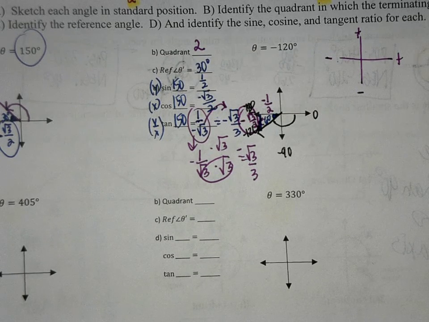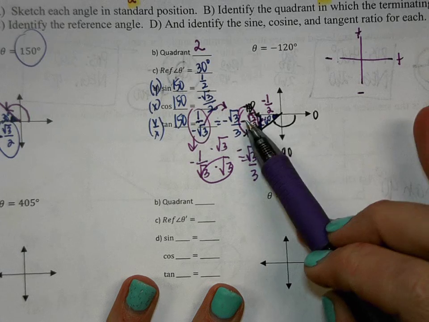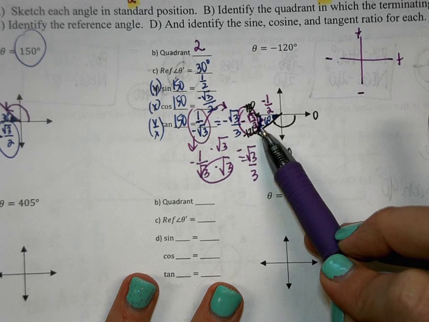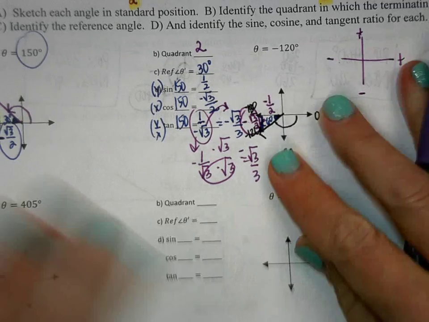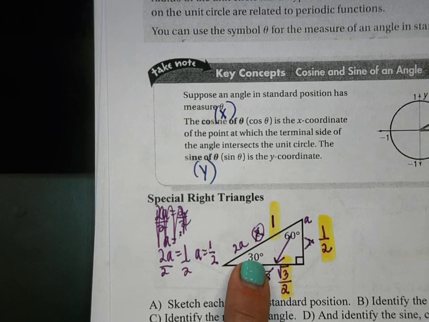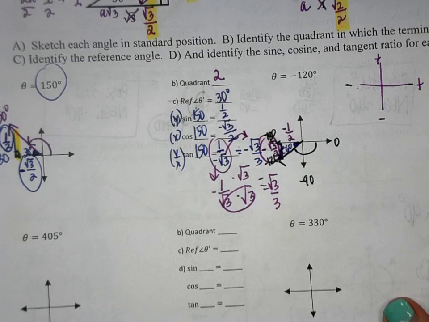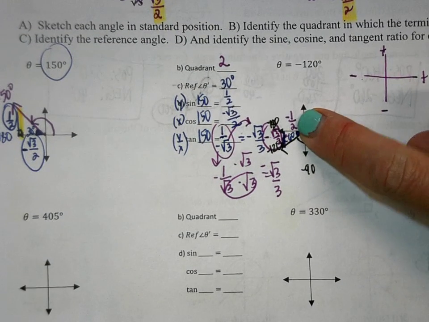And so if across from the 60 is root 3 over 2, this is the 30-degree angle, and I'm sorry that I have so much writing right here, but across from 30 is 1/2. Going back up to here, see the 30 degrees? Across from the 30 degrees is 1/2. And so that's why this is negative 1/2, because it's going left, it has to be negative.